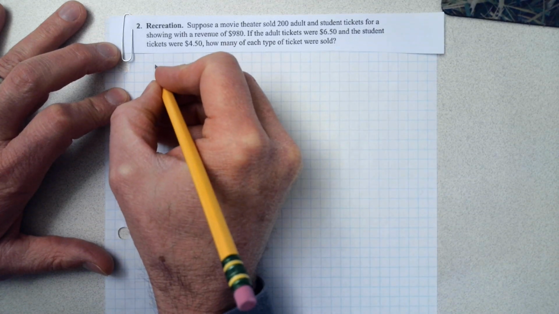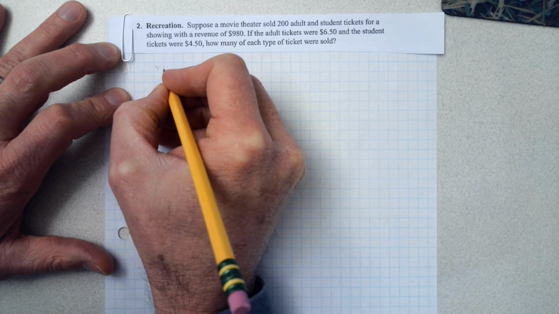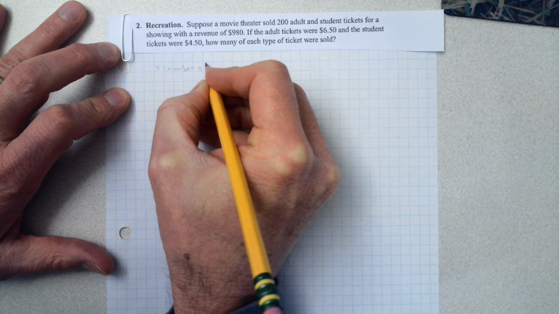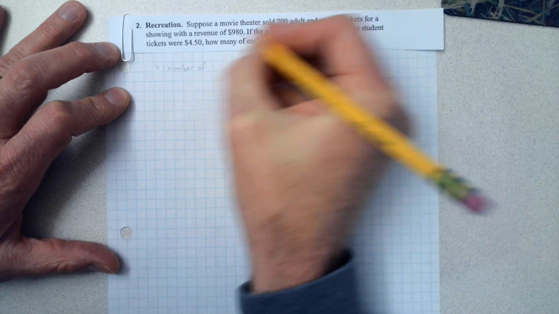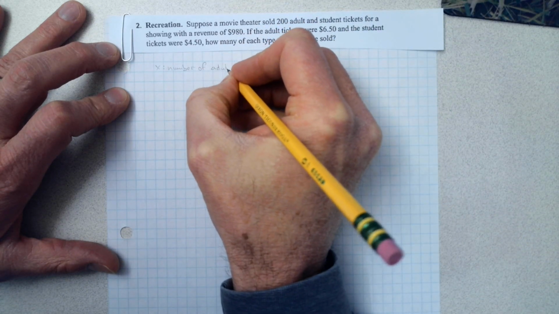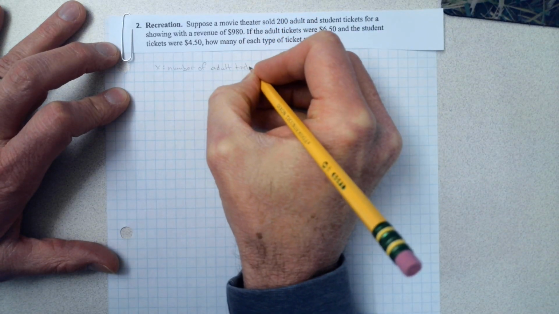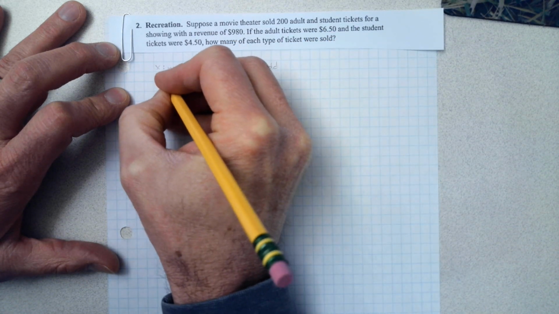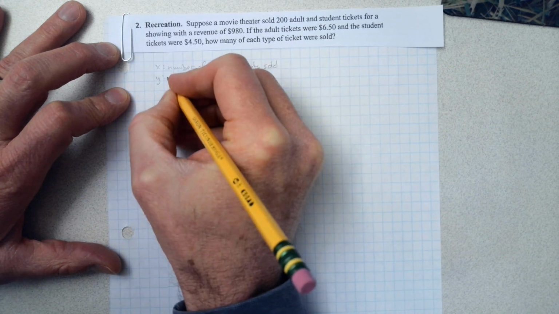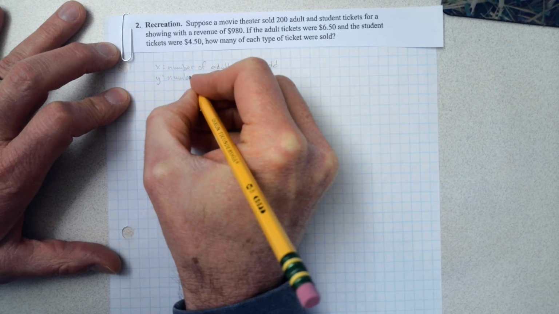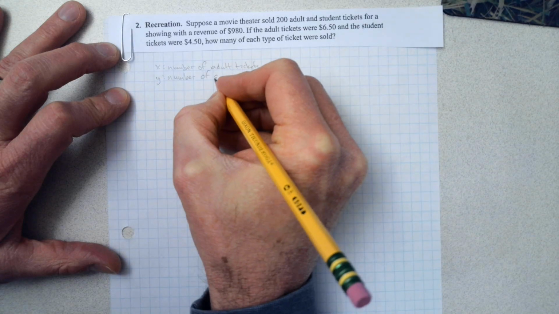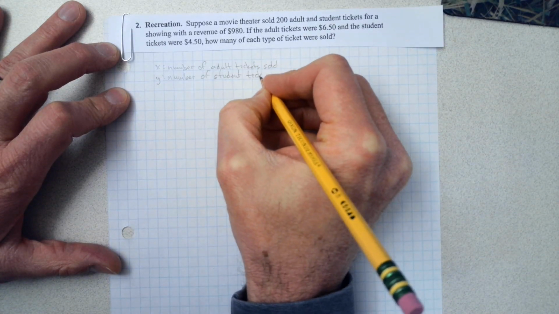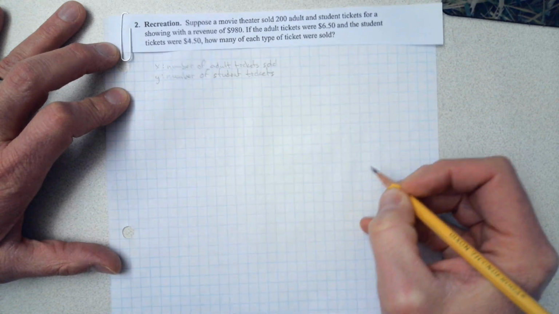So we're going to define variables first. We're going to say X will be the number of, let's go with, doesn't really matter, adult tickets sold. And Y then will be the number of student tickets sold. Again, that's what it asked me for, so that's what I'm going to make my variables equal to.